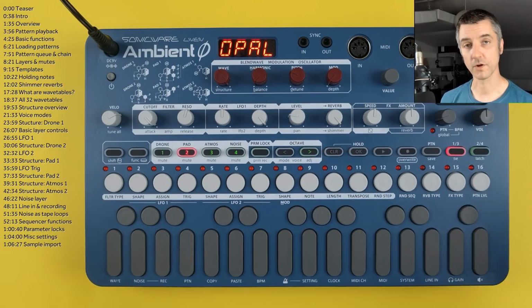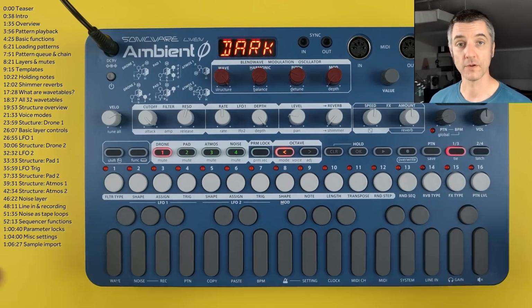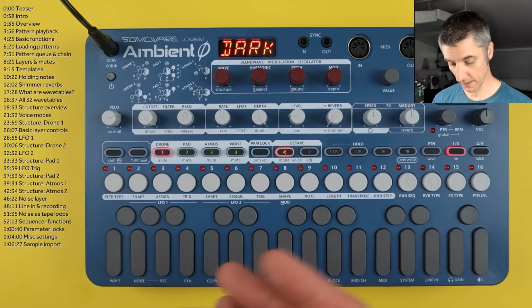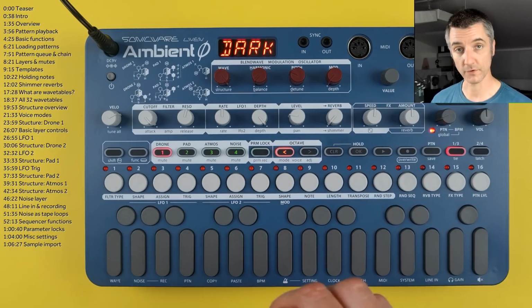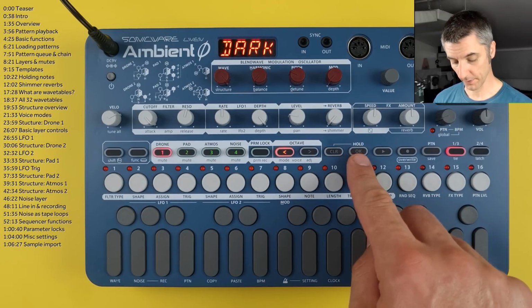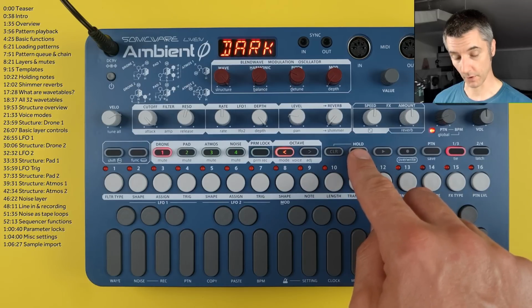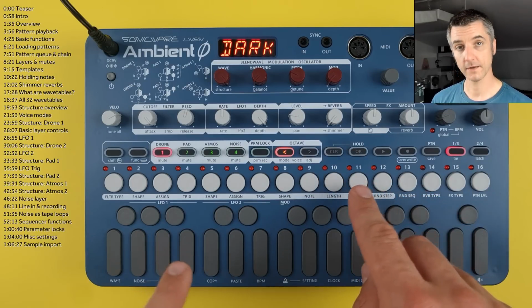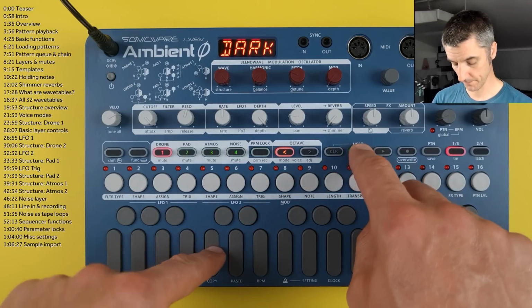So it's quite simple just to load up a template and make something from there. A good way to get going is just to load up one of these preset templates, and we can build a jam without even using the sequencer because we've got a hold function. Hold works like a sustain pedal. So if I hold this button here, the OK button, which has hold written above it, and play a key, that note will sustain.